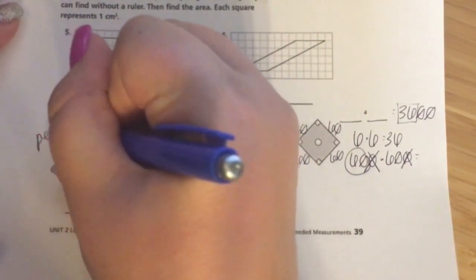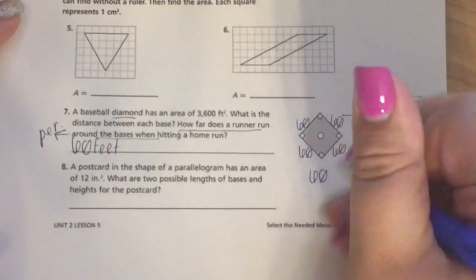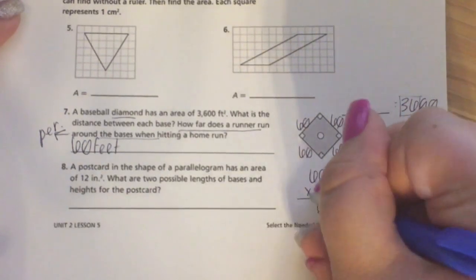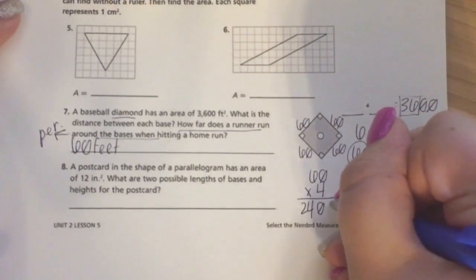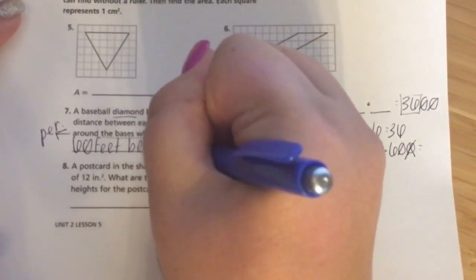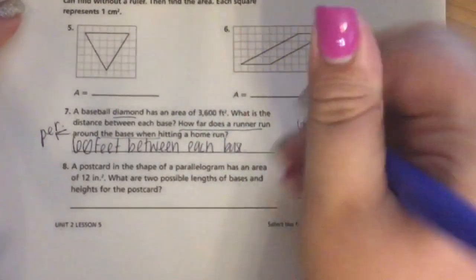Now, when it's asking for the distance around for how far someone would run if they hit a home run, that's going to be the perimeter. I can either add 60 4 times or I can multiply 60 by 4. And I get a total of 240 feet. Notice it is not squared. It is 240 feet. That is it, because it is the perimeter.